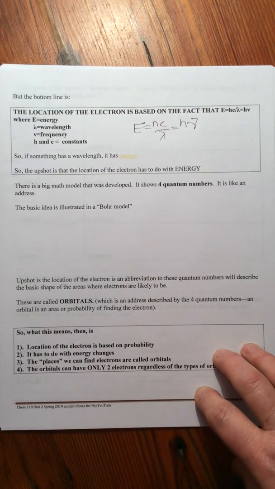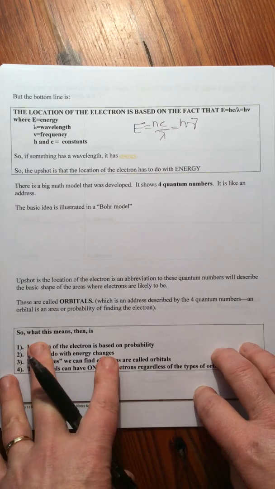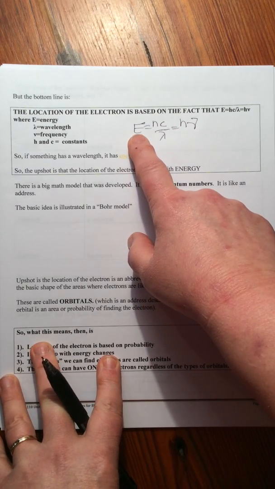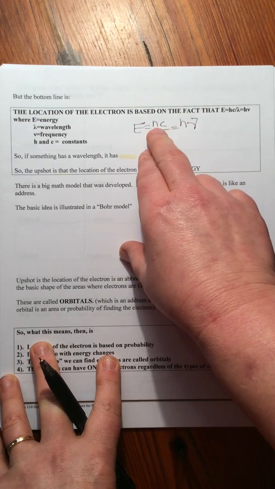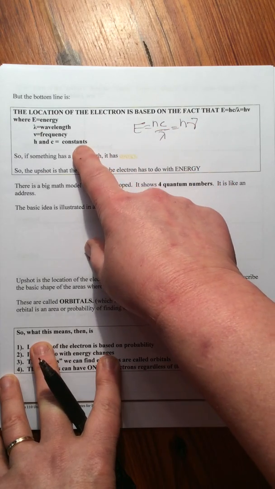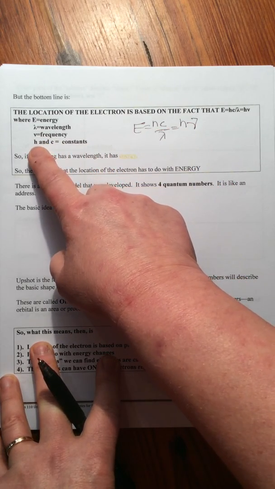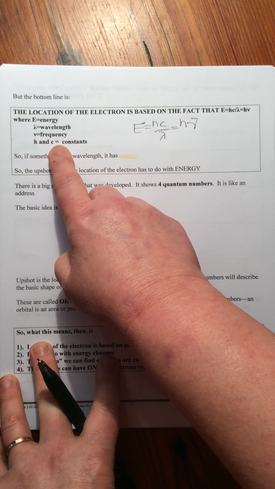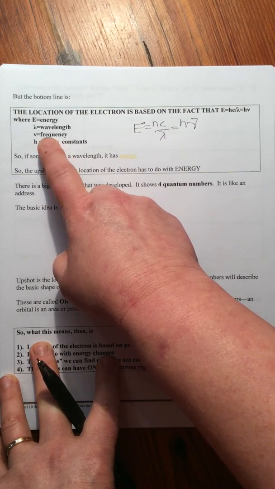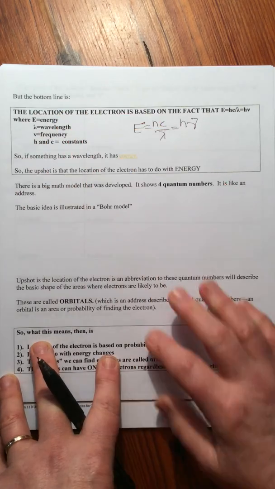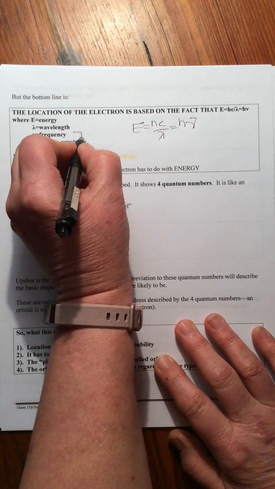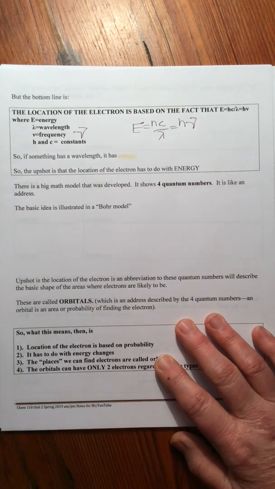All right, so these are a lot of symbols. E is energy. H, so there's 2 of them here, and C are constants. H is something called Planck's constant. C is the speed of light. Lambda is wavelength. Nu, it's like V with a tail. Okay, V with a tail is frequency.